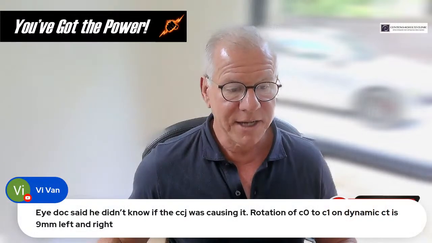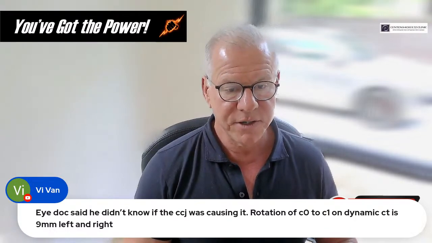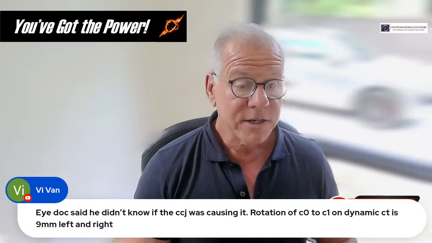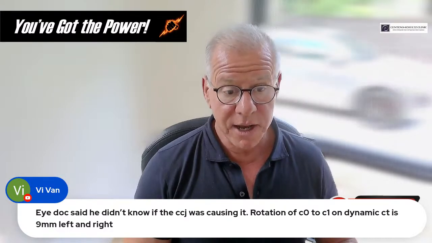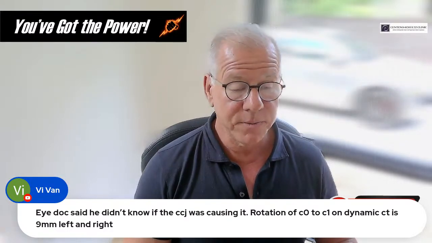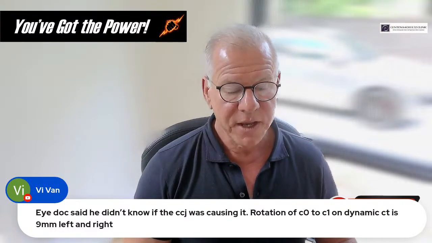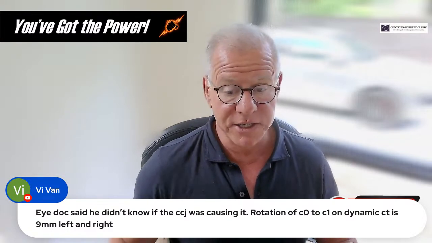My doctor said he didn't know if CCJ was causing it. Rotation of C0 to C1 on dynamic CT is 9 millimeters left and right. Yeah, so more than 8 millimeters on dynamic C0, C1 is going to be that type 1D rotational instability. So is it possible that that's linked to visual changes? It is.